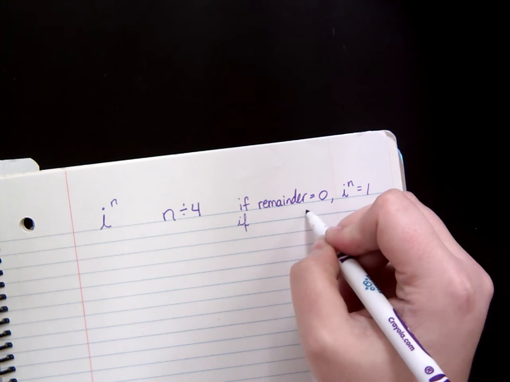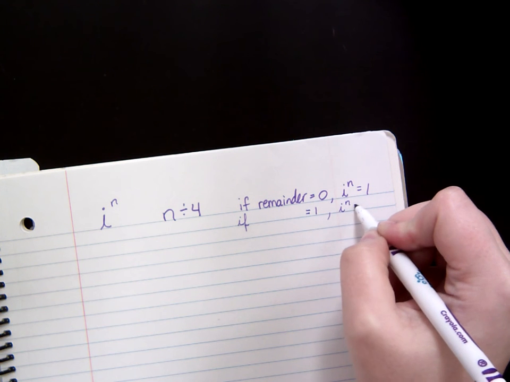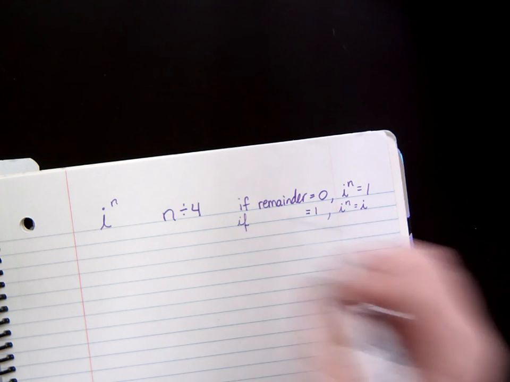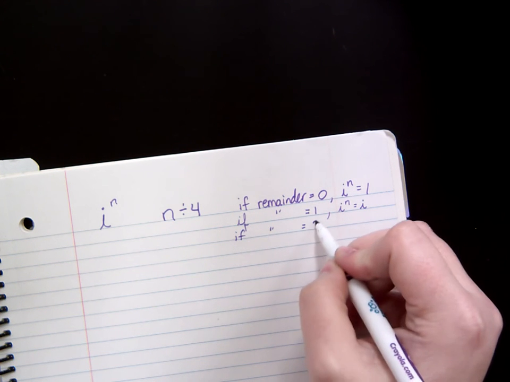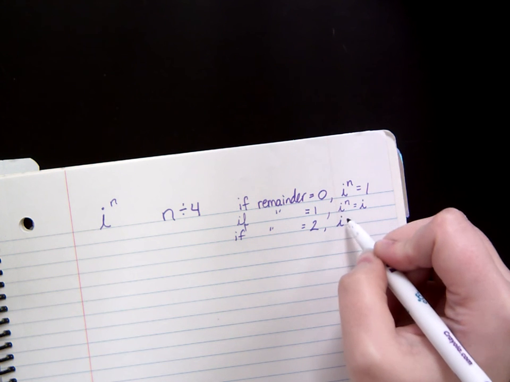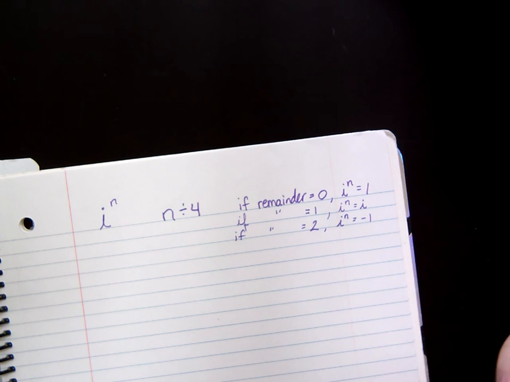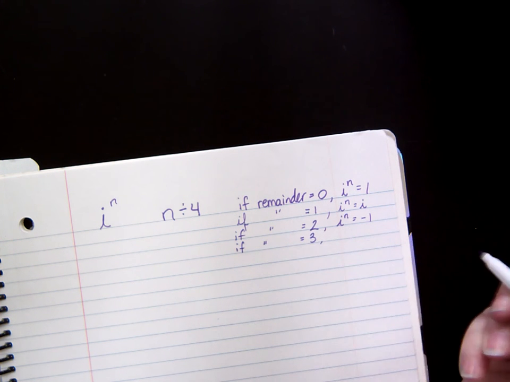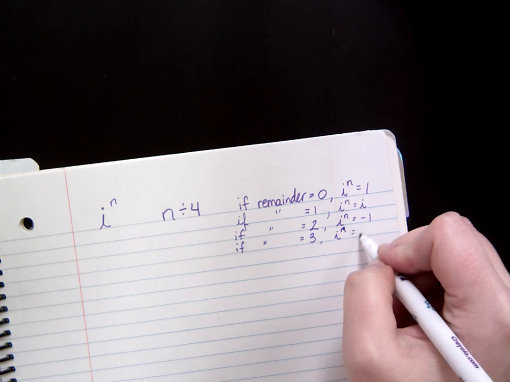If your remainder is equal to 1, i to whatever power it was is equal to i. If the remainder is equal to 2, your answer for i to whatever power is going to be negative 1. And if your remainder is equal to 3, i to whatever power it is going to be equal to negative i.